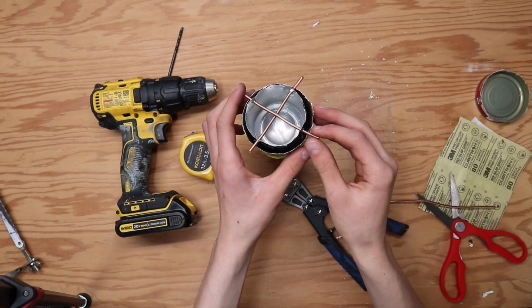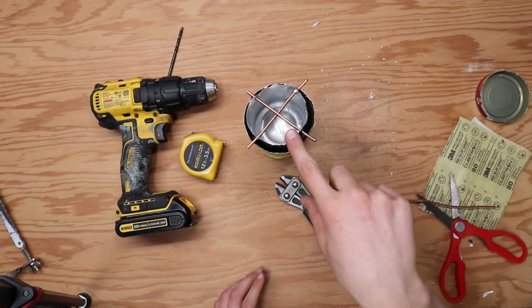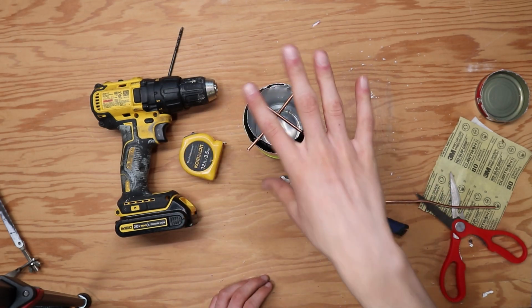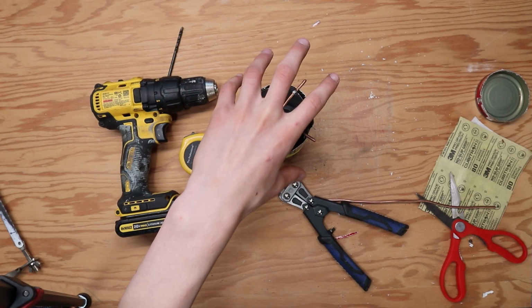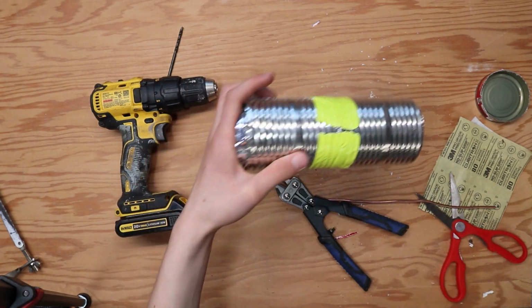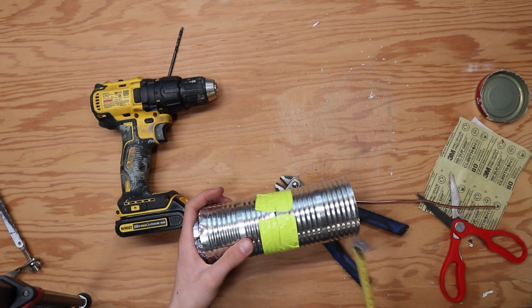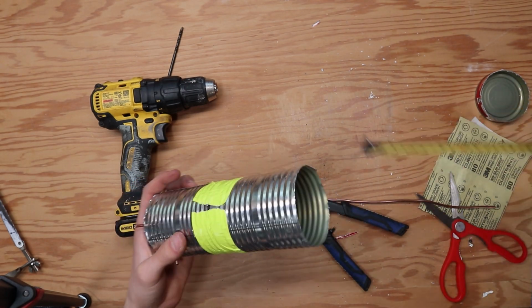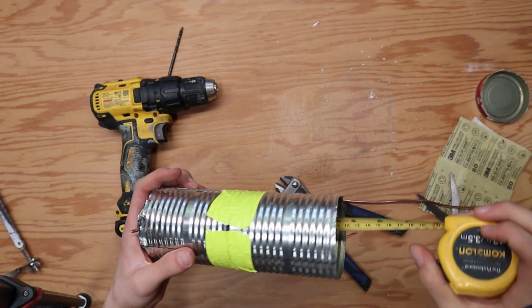This next step isn't technically necessary, but it makes it more accurate with national and international standards. Measure in centimeters the distance from the bottom of the top can to the bottom of the bottom can. I got about 12 centimeters.